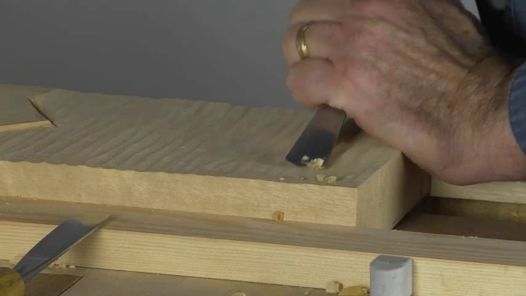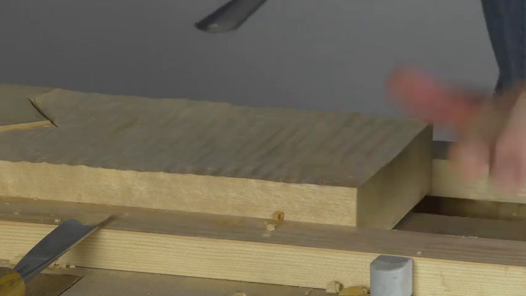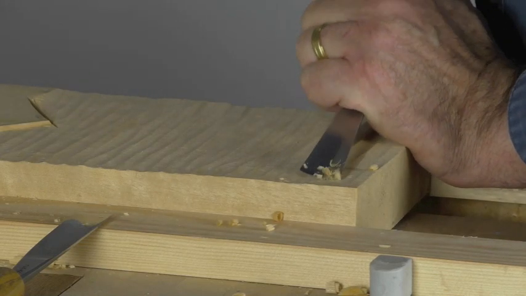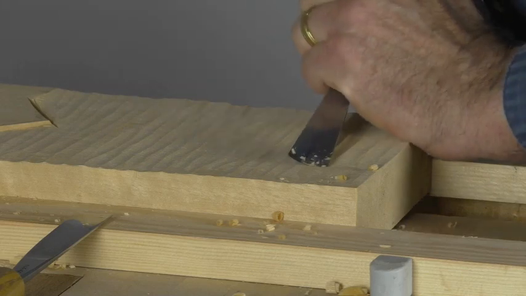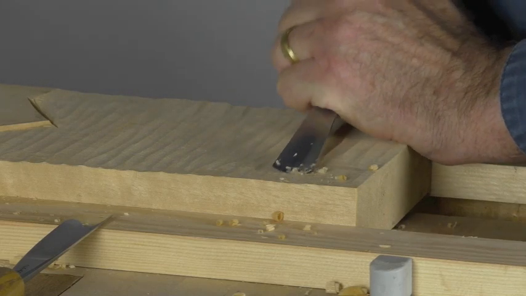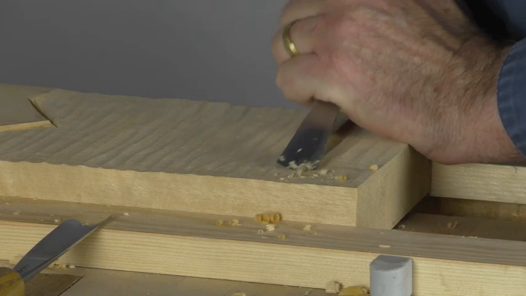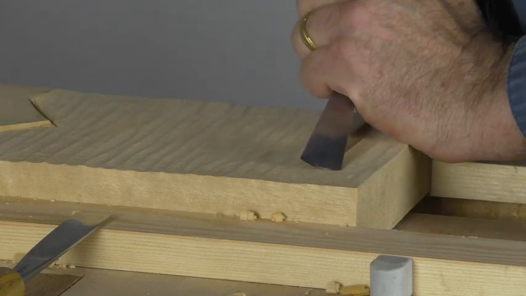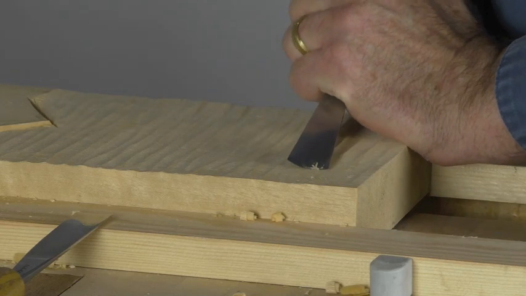It isn't truly flat, of course, it'll always have a degree of ridges in it, because this isn't an absolutely flat gouge, but I hope you can see that this is getting flatter and flatter just by keeping going over it and removing the ridges with each pass.